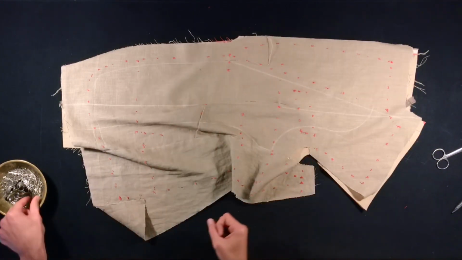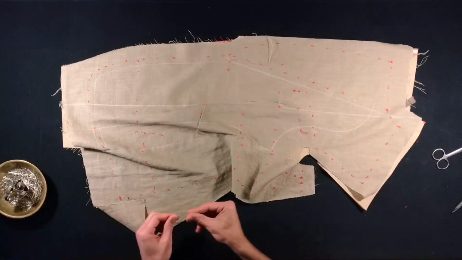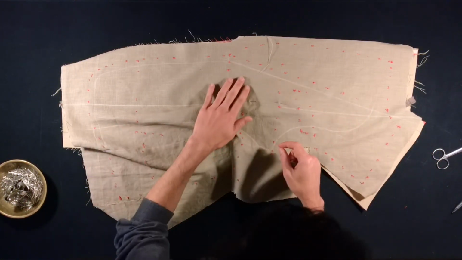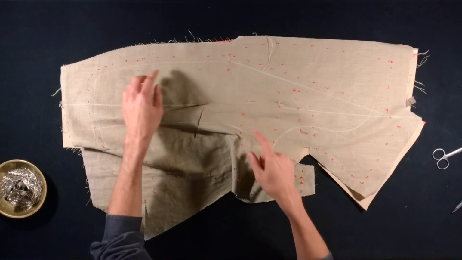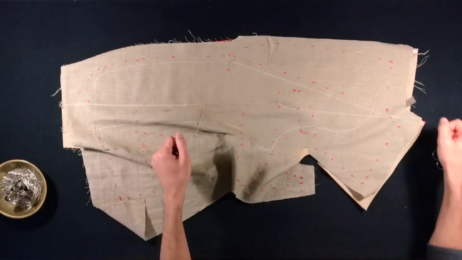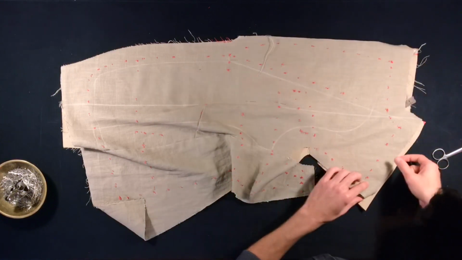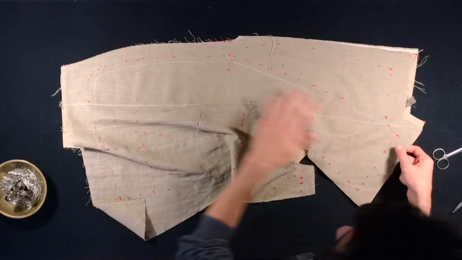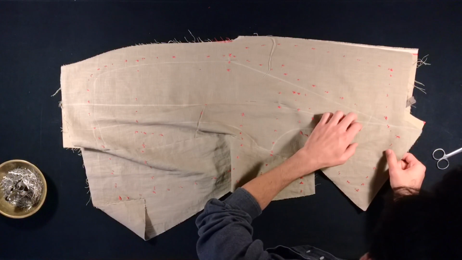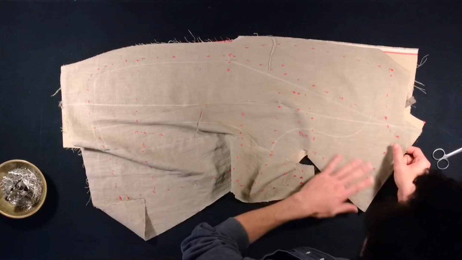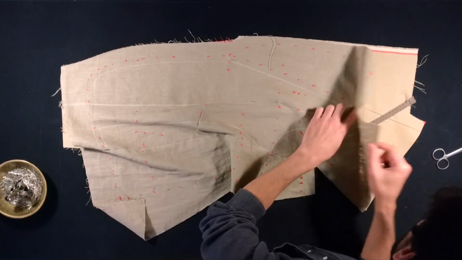And that's that. Okay? Now the next thing we have to pin down is our break line. Be very careful that when you're pinning things down, you are not pulling anything. You just allow them to rest as they are. Now, without any tension, we are going to try to match our break line at the very top. And that's it.